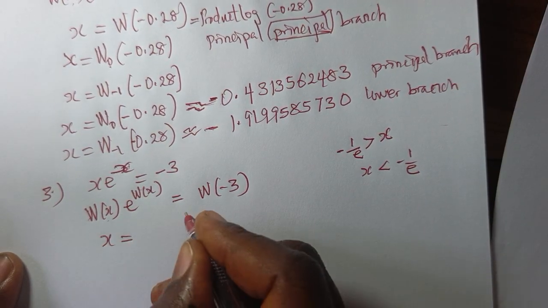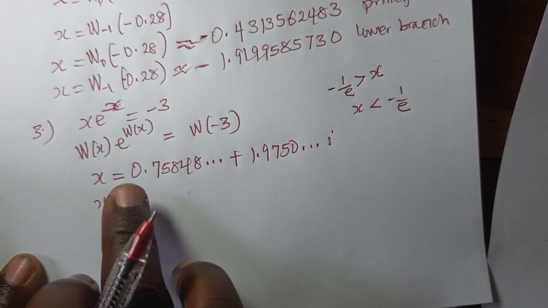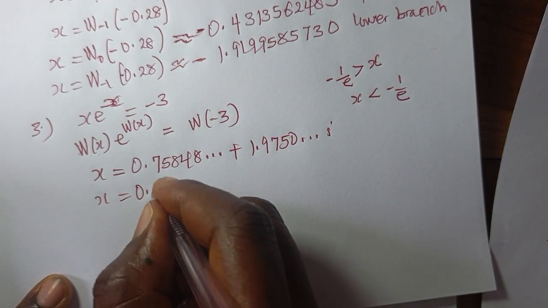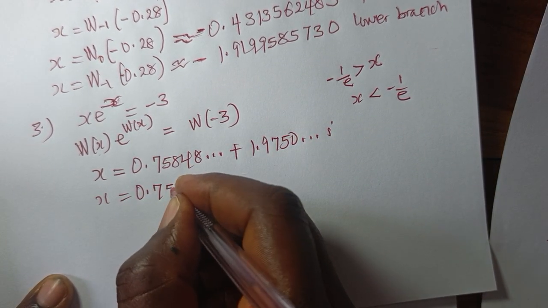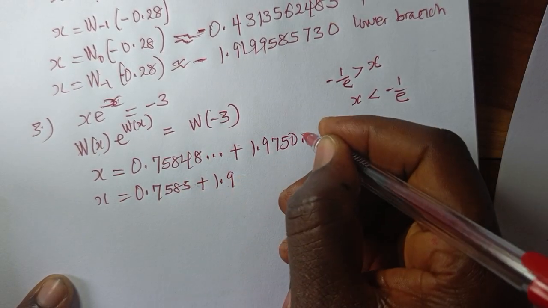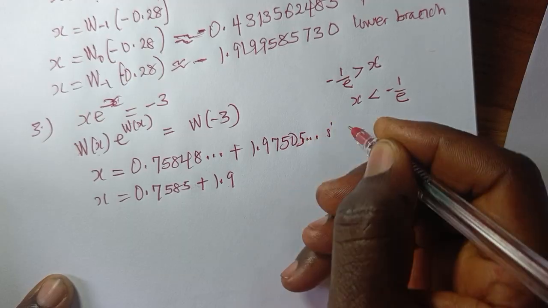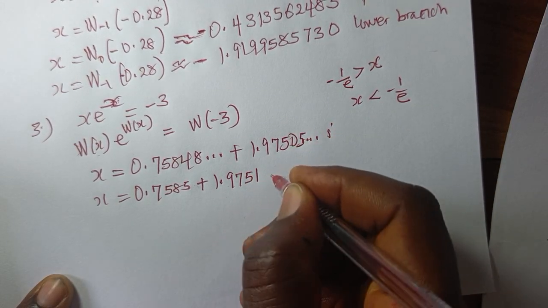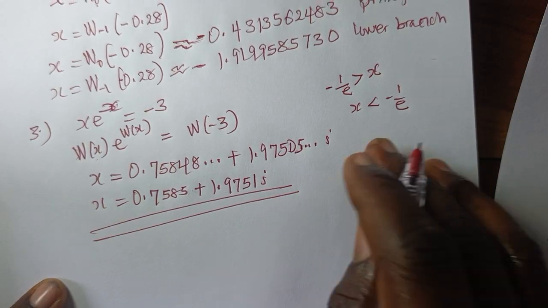you are going to obtain x equals this complex solution here. When you approximate to 4 decimal places, you have 0.7585 plus 1.9775, where the fifth digit is 5, so when approximated you are going to have 1.9775i. So that is the complex solution.